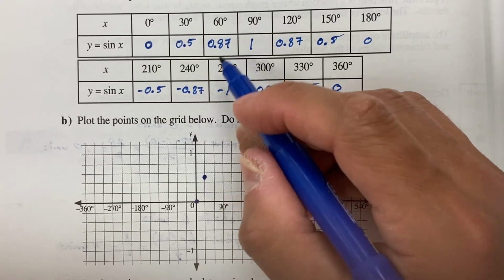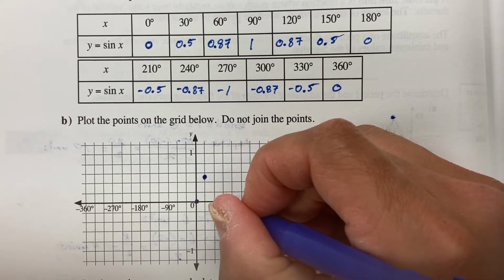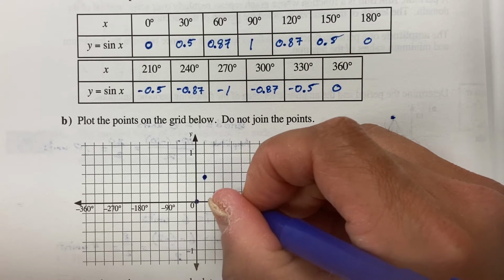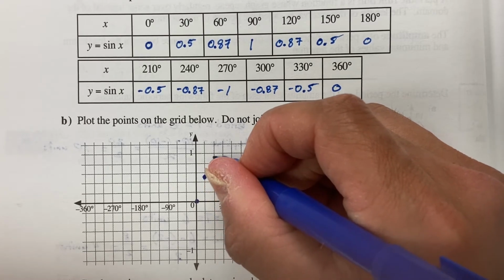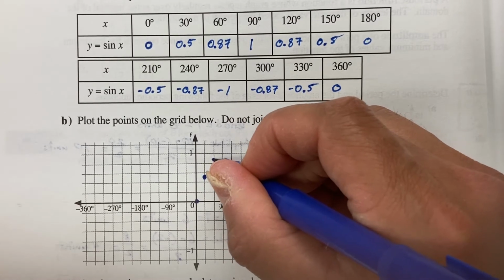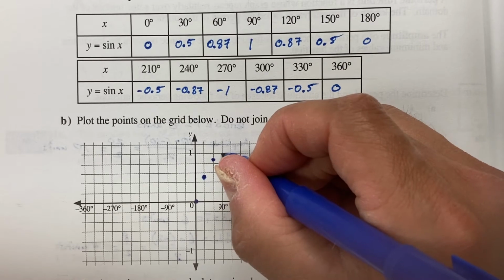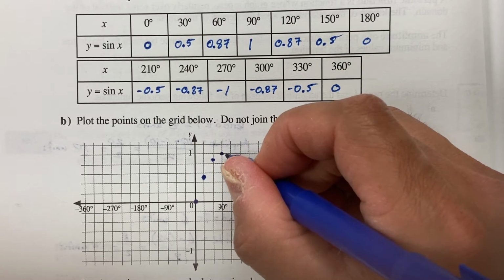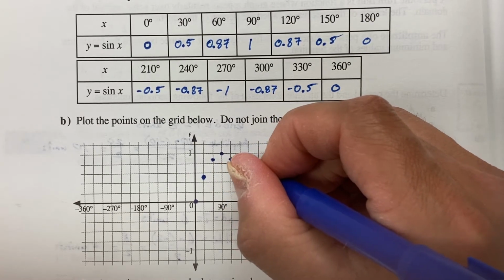And then 60 degrees and 0.87. So this goes up by 0.2, so 0.2, 0.4, 0.6, 0.8, 0.9 would be here. So 0.87 is about there, and then 90 degrees and 1 will be here. And then our graph starts going back down.